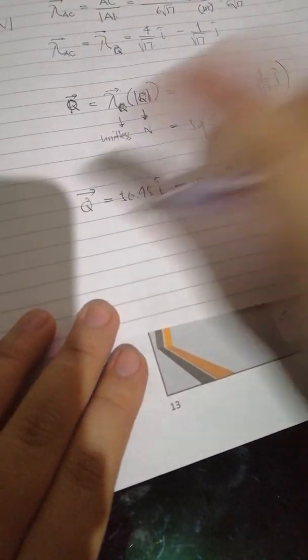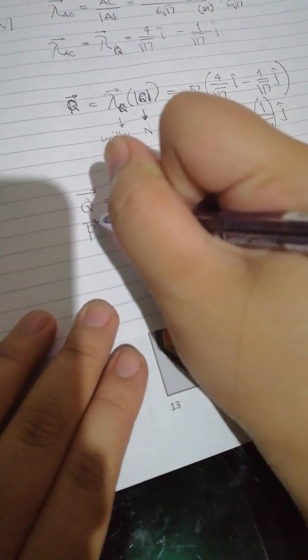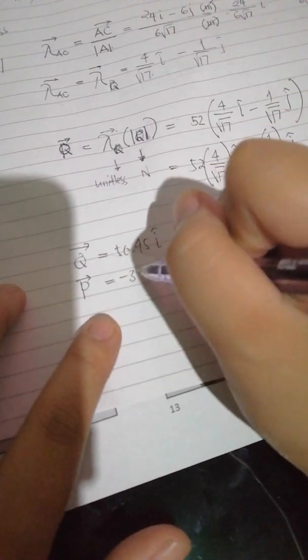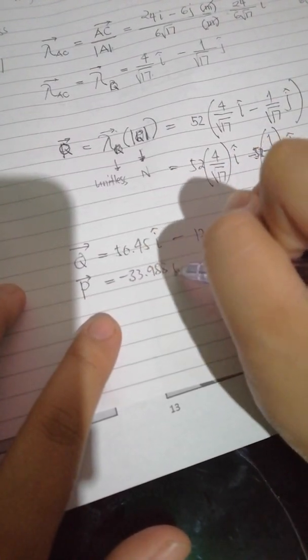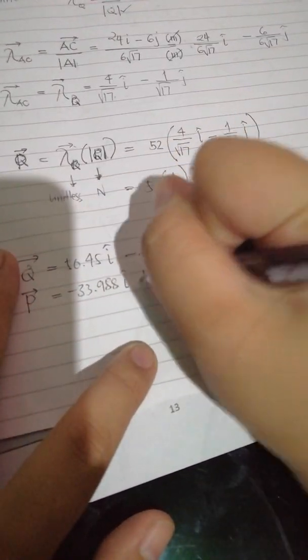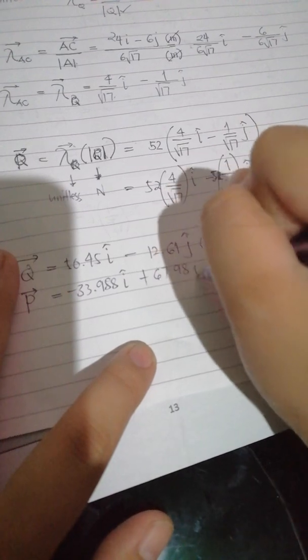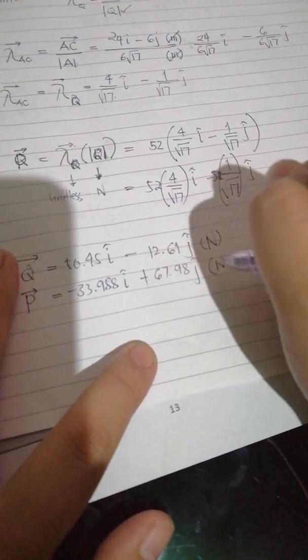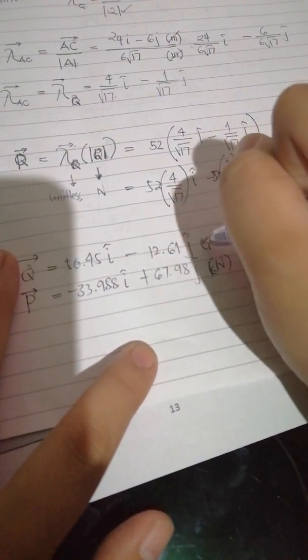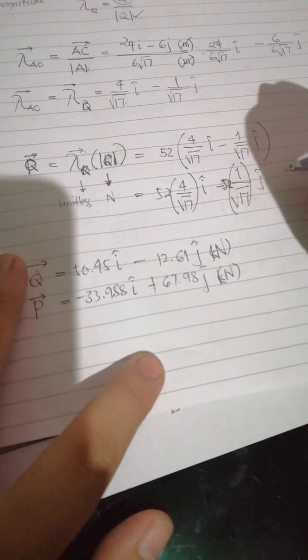Okay, so, we bring back the vector P that we solved previously, that is negative 33.988 and then we have 67.98j. This is also in kilonewtons, sorry. Okay, kilonewtons.